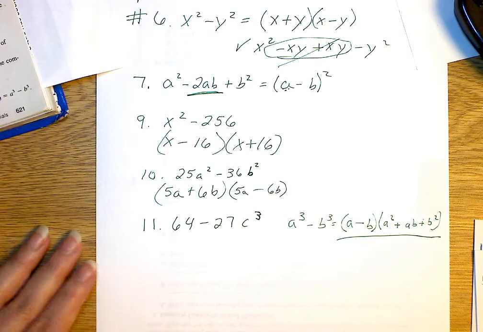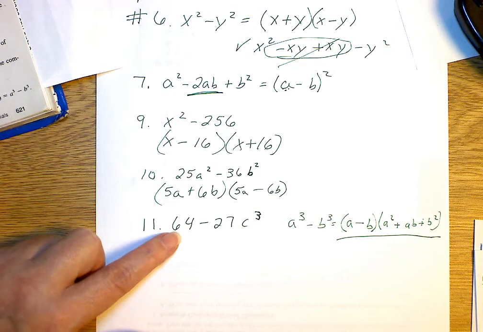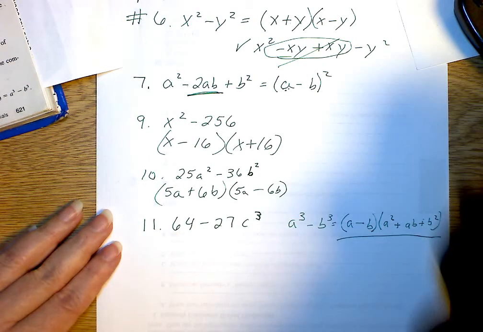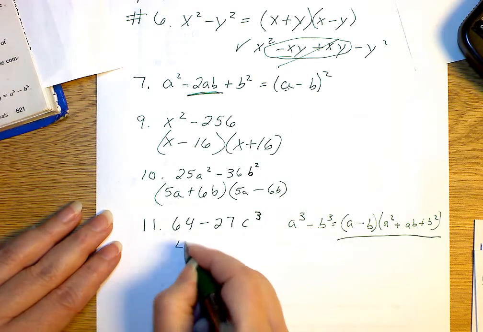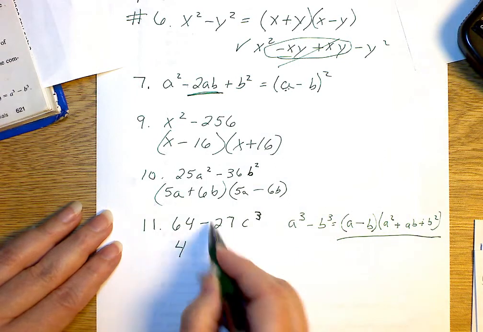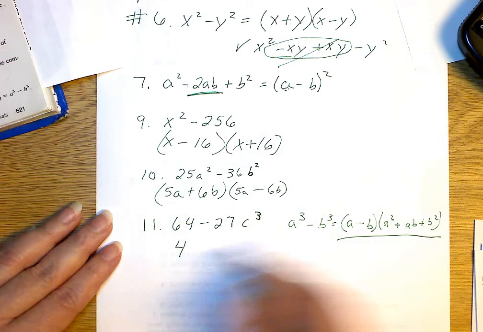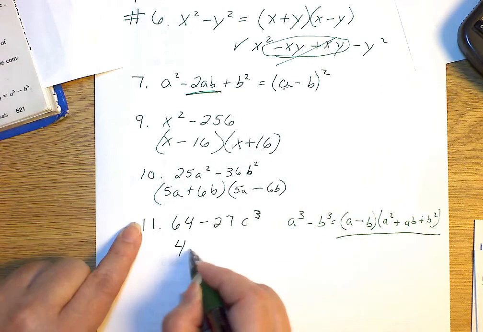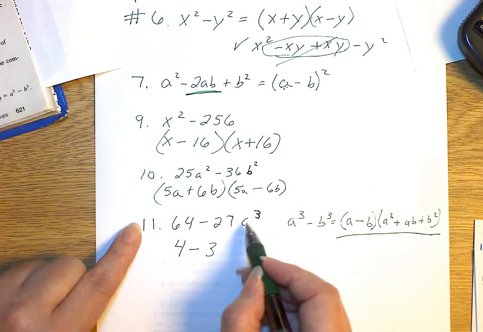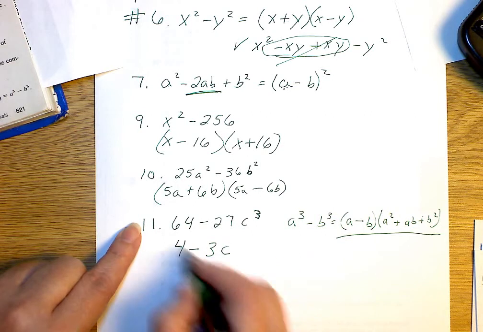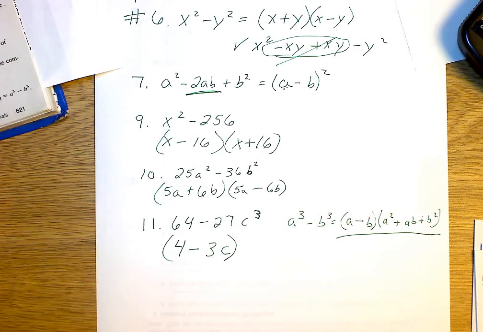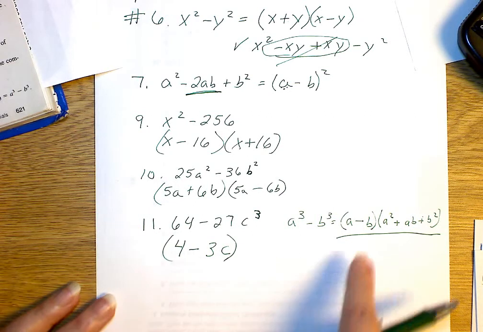So, what is the cube root of 64? 4. What is the cube root of 27? 3. And you remember this has to be a minus. So 3, and c cubed is c. Now what does this say to do?